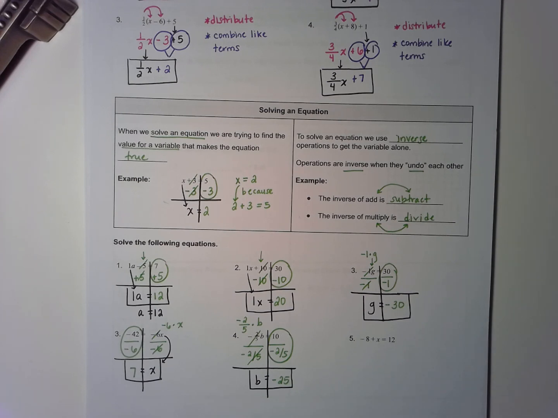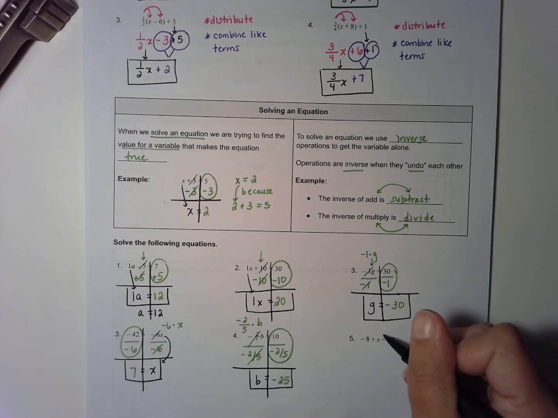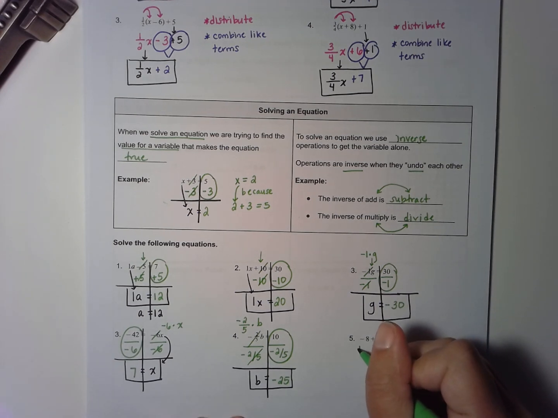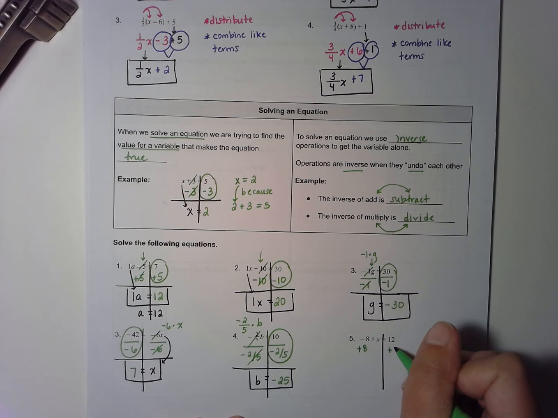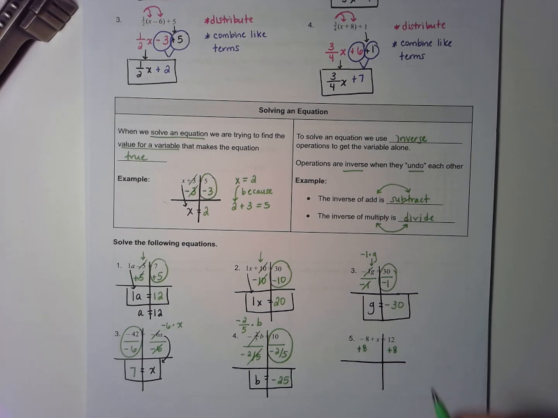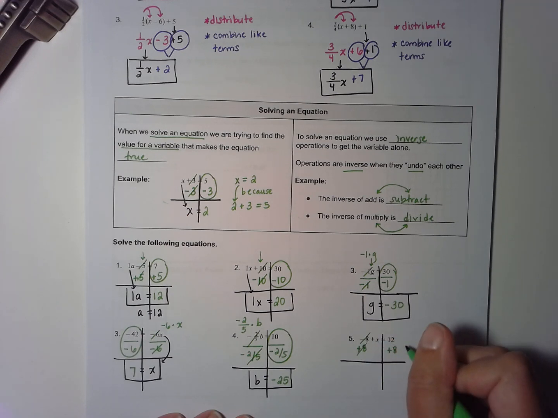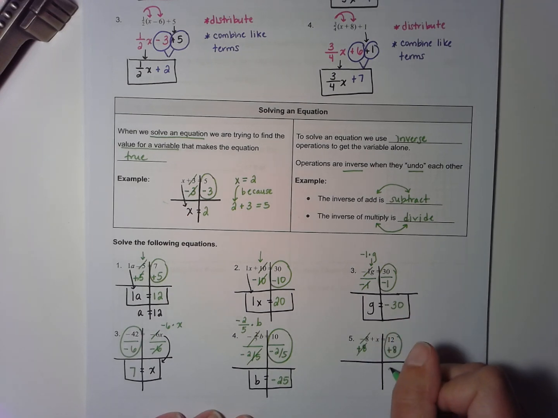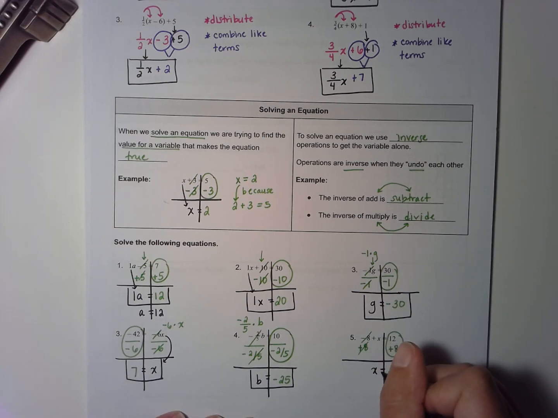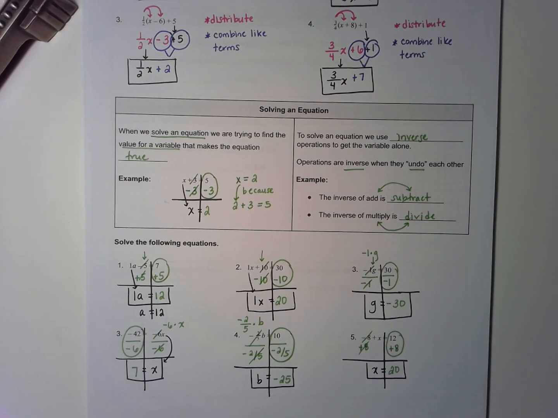Last but not least, for problem number 5, I need to get the x by itself. The inverse of minus 8 is plus 8. So I'm going to do plus 8 on both sides, which means the negative 8 and the positive 8 cancel, and 12 plus 8 is 20. And as far as the x, I'm just going to drop it like it's hot, and that's the end.